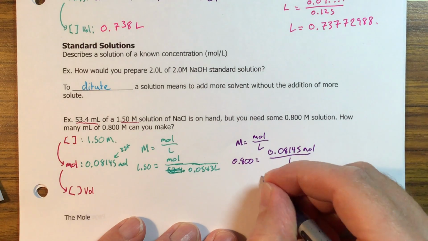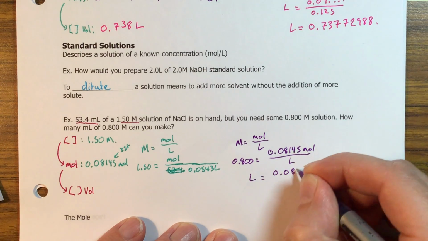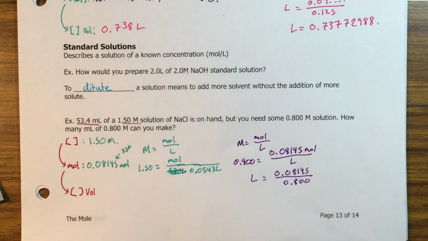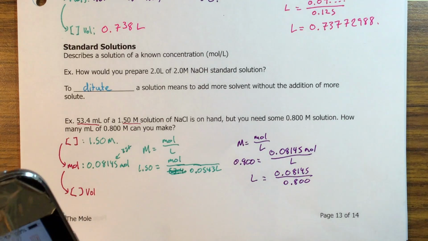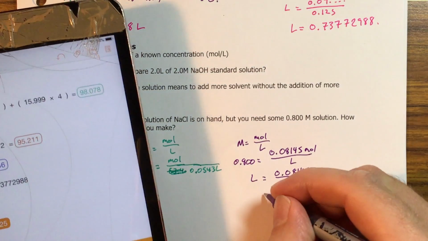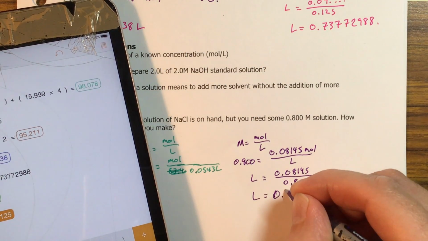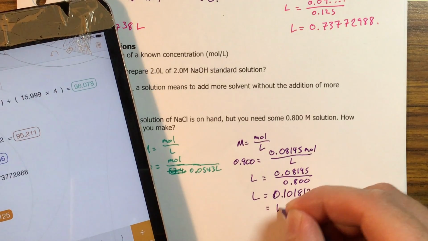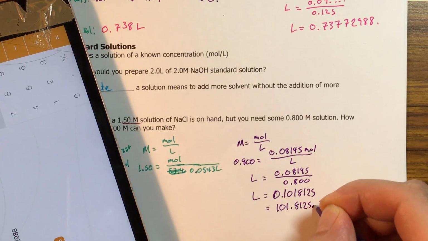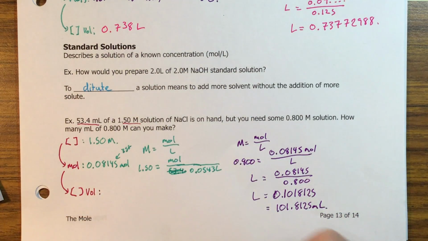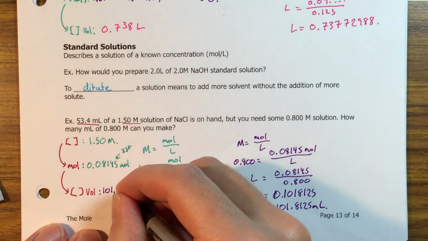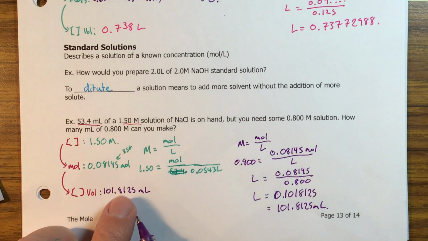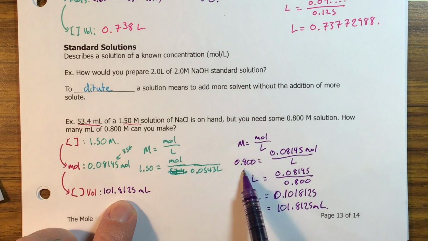Well, from this form, liters is equal to 0.0801 over 0.800. We switch these two around, then divide that out. It's equal to 0.1001, or 100.1 milliliters. So we want to get this to that volume. If we can get this to that volume, it will have the concentration that we want.